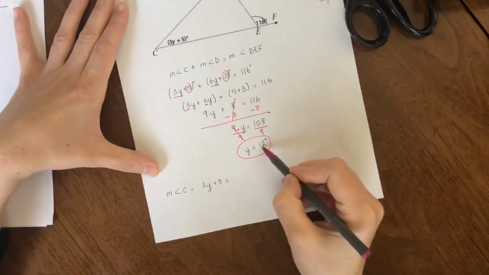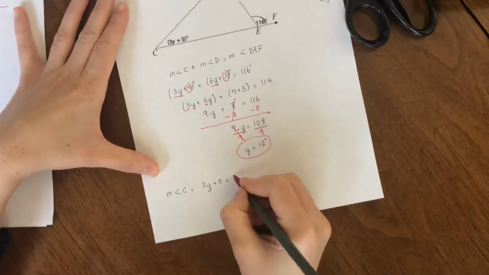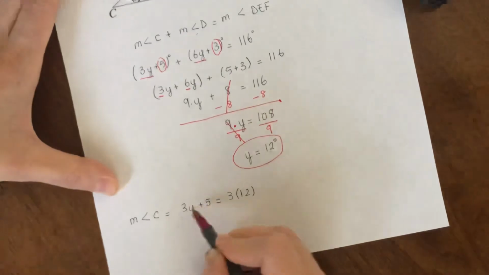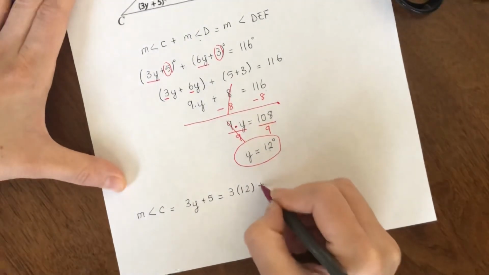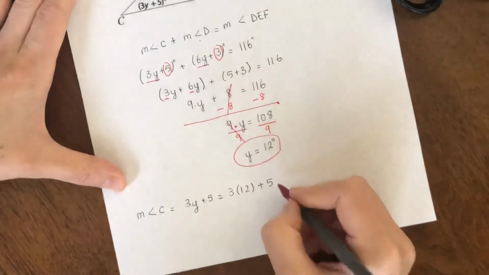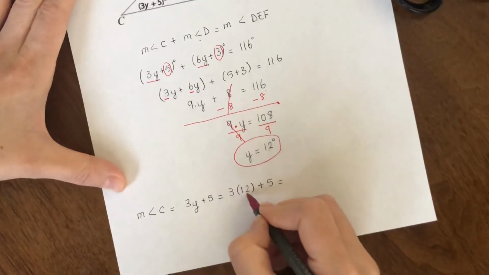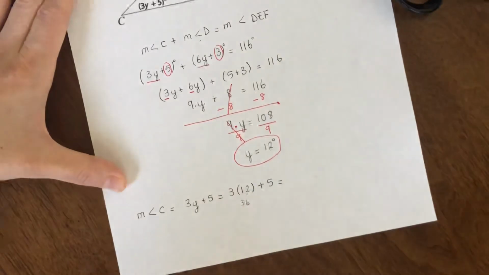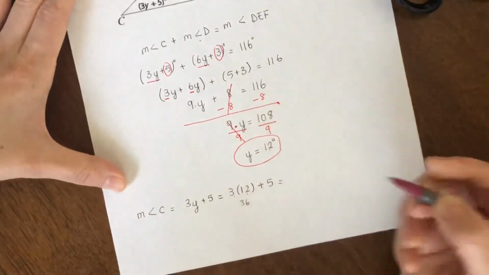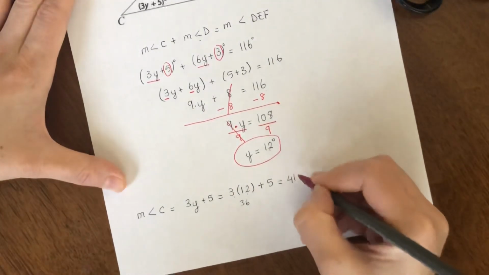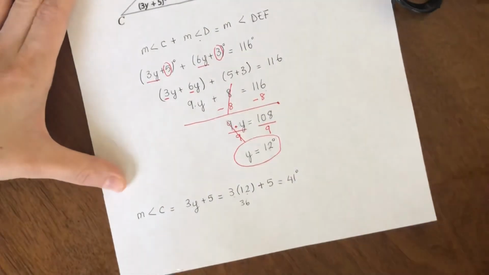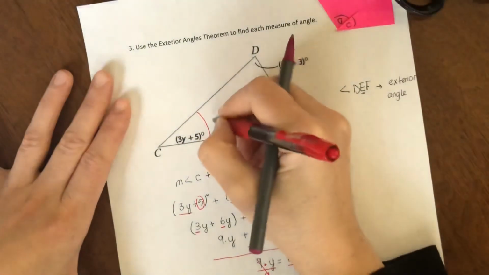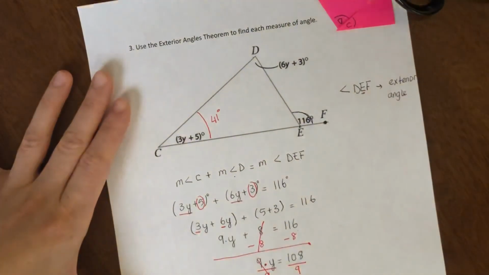And we need to plug 12 in for y. 3 times 12, 3 times y, which is 12, plus 5 equals, so 3 times 12 is 36, right? So 36 plus 5 is 41 degrees. So we found angle C is 41 degrees.